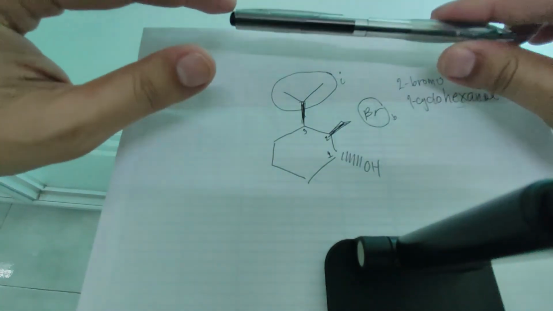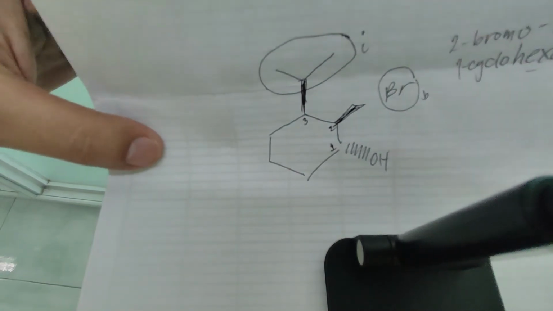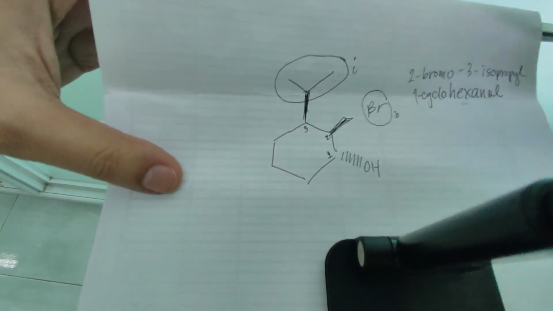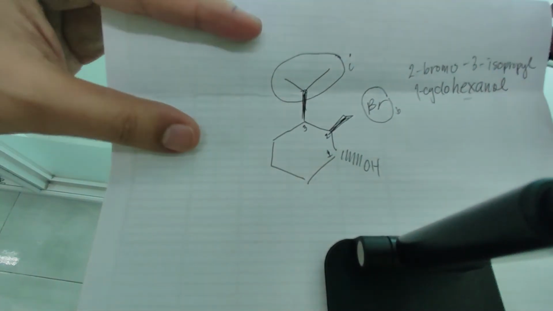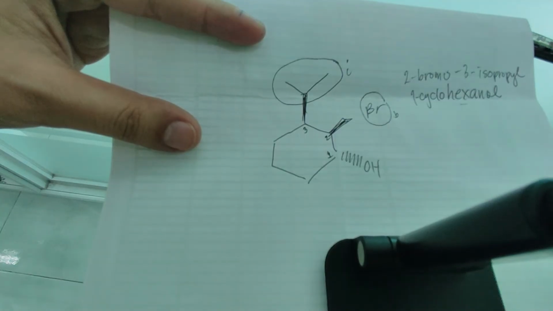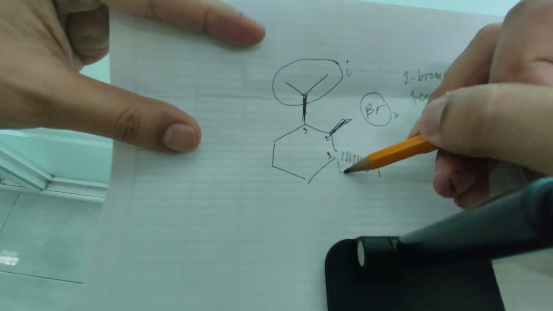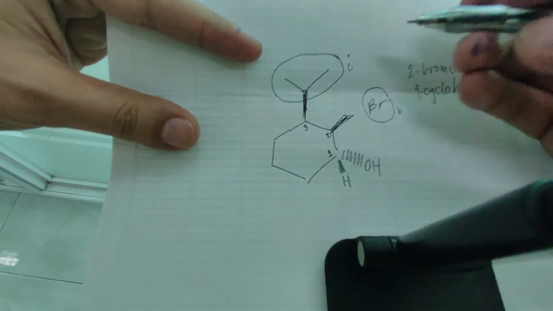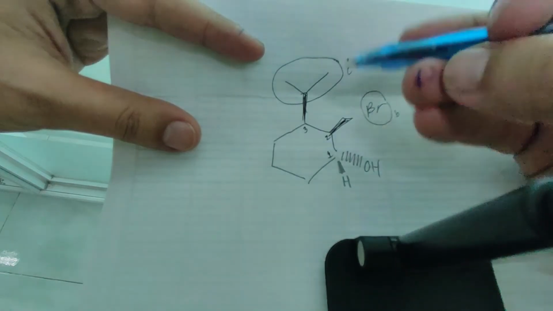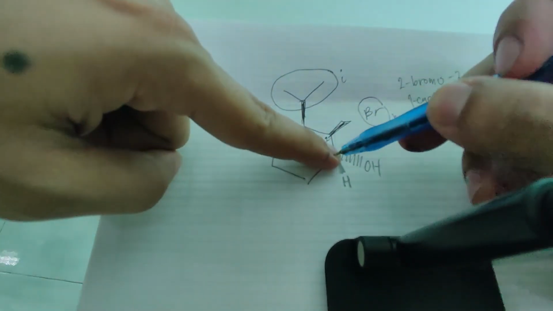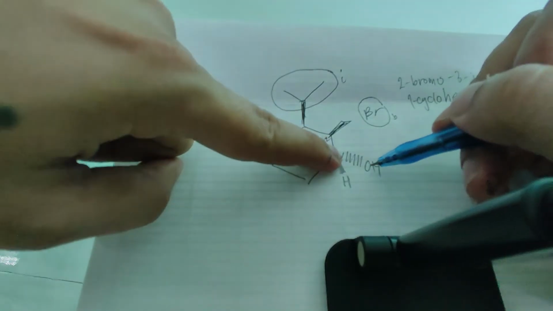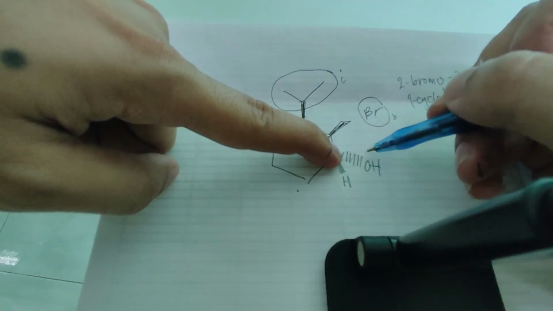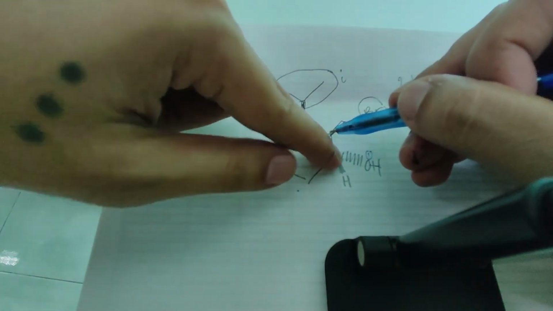And then now let's assign the configuration of each chiral center. We have 3 chiral centers here, starting from position 1. Okay, so from position 1, that hydroxyl group is on a dash line. Therefore, this hydrogen is on a wedge line. So there will be a swap later on. So with this carbon, it has an attached carbon, another carbon, and an oxygen. So priority 1 is this oxygen, and then the two carbons are the same.